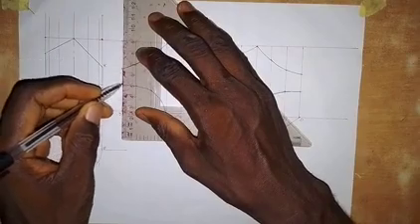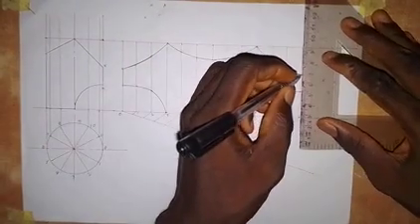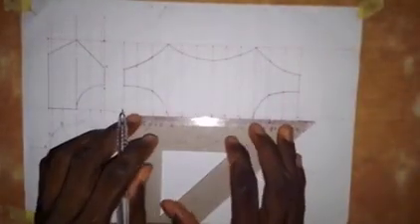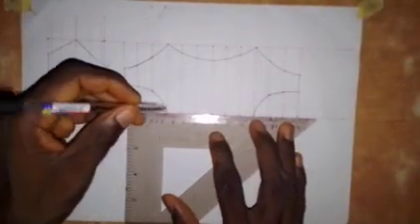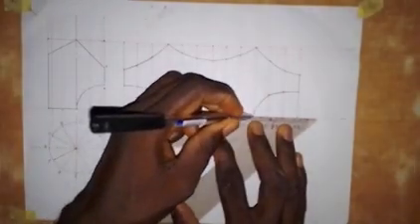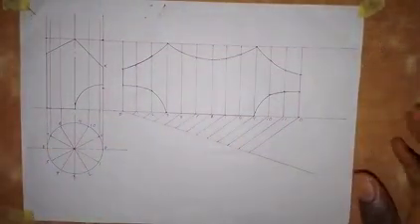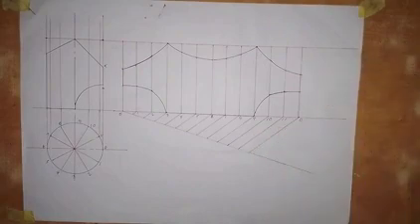So the last part is that we need to make this a thick line. So make this a thick line, and then this part also we make it a thick line. Okay, so that's all. So this is the pattern development as we are instructed, or we call it surface development.